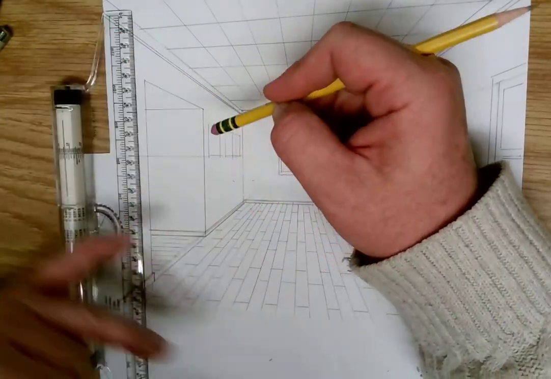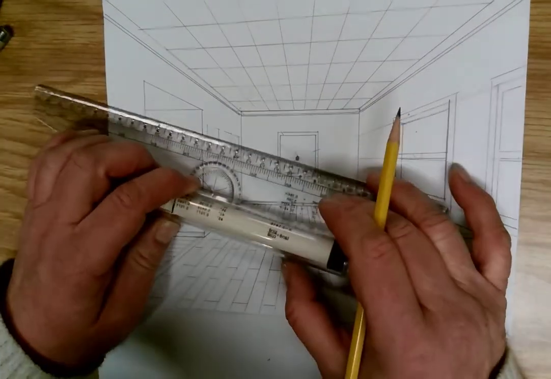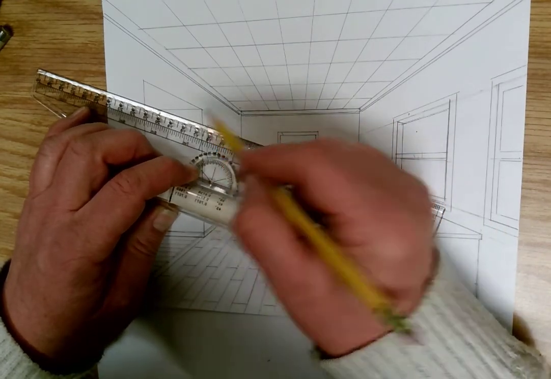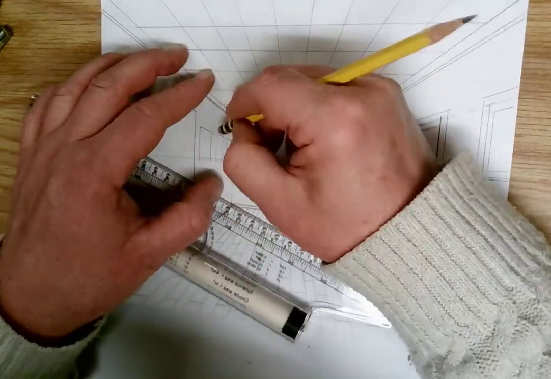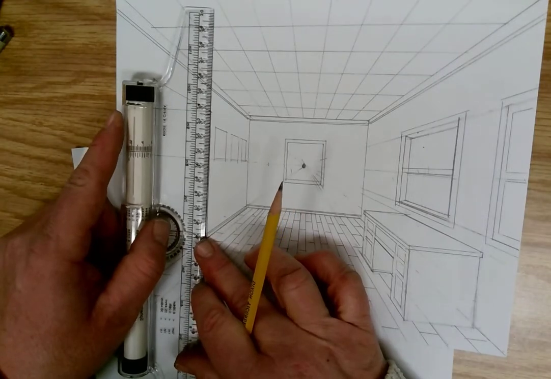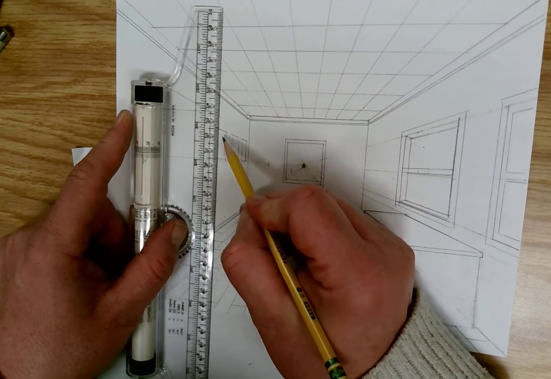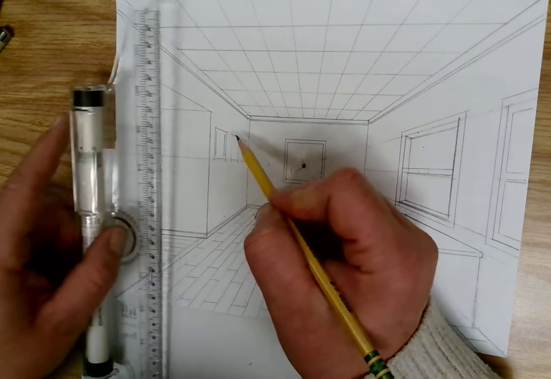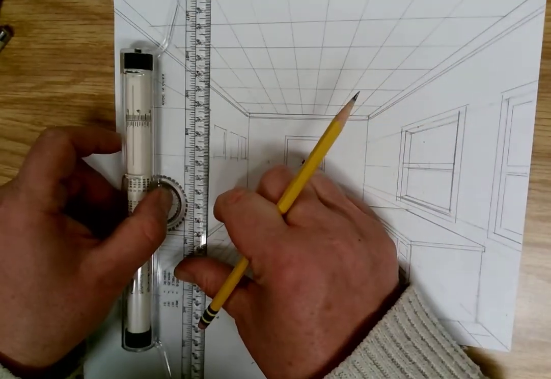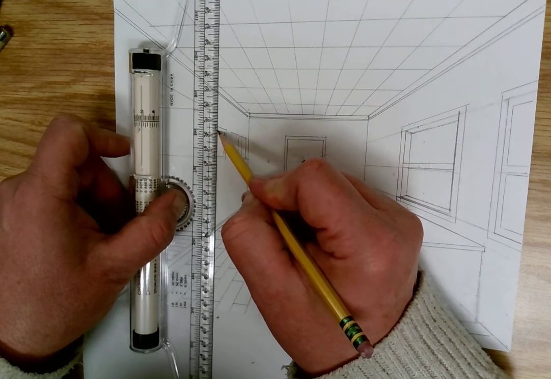Erase the space in between. Now I can just, a little too far. I can then go in and build the frames. That's too close. Get this back in here and go up there.